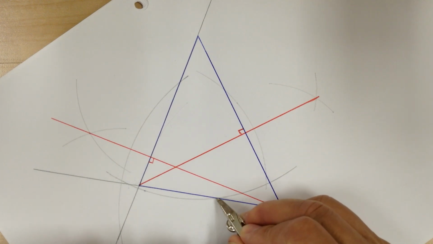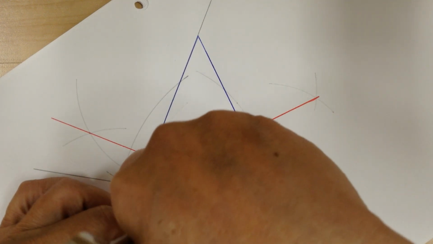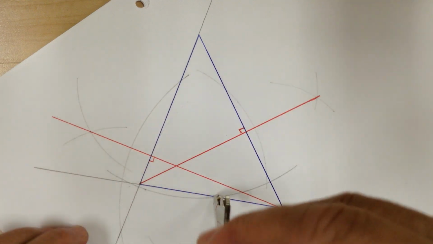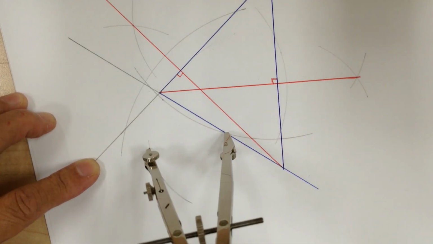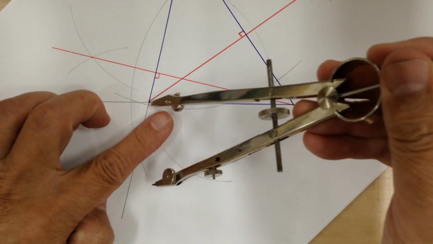Okay, so put this right over here. And then use this point over here.